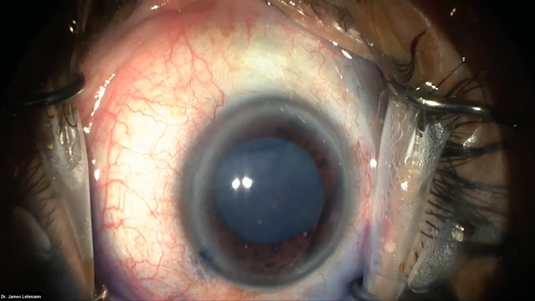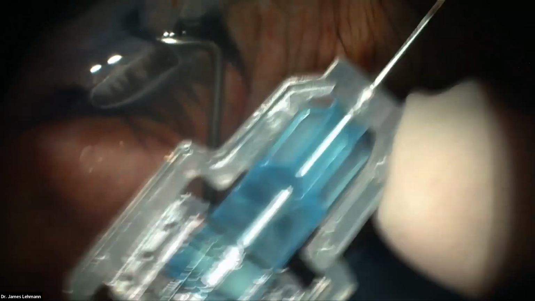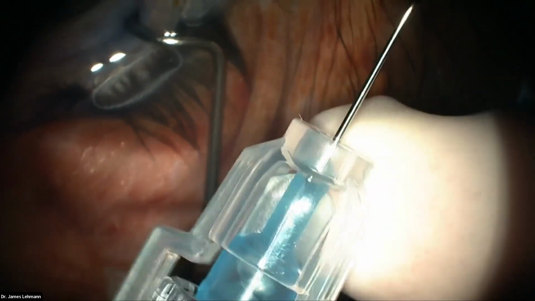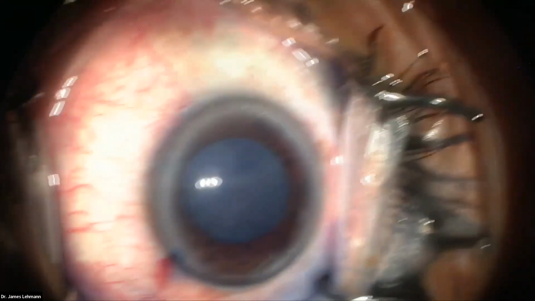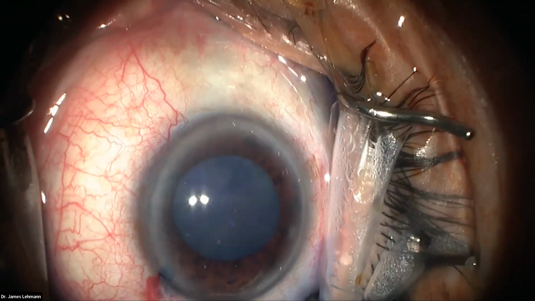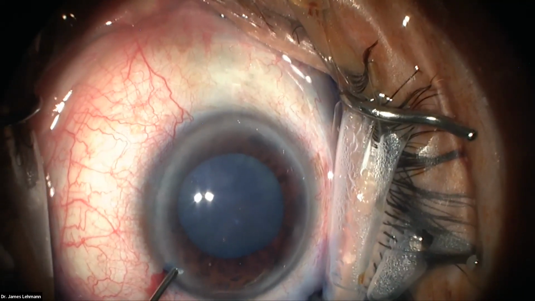Okay, now we're going to inject our viscoelastic, and we use two different kinds. The first is a dispersive. The last is a cohesive. I want to show you that there's a little plastic safety thing here on the viscoelastic cannula. If you don't have that, you need to hold it at the neck here so that when you inject, the little syringe part, the cannula part, doesn't go flying through the front part of the eye. But this has a safety mechanism, so I don't have to stress about that.